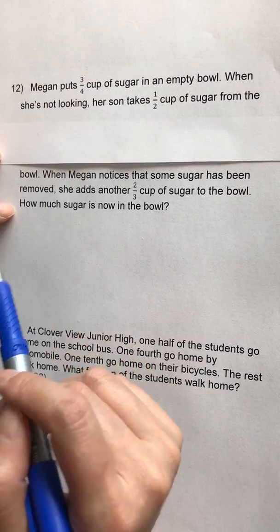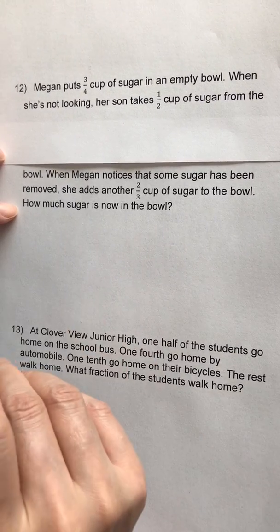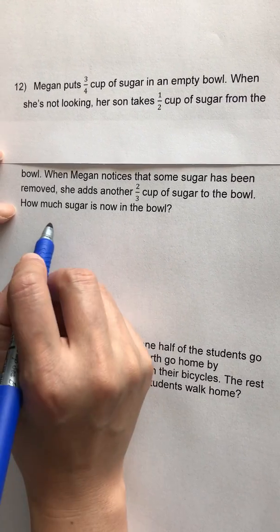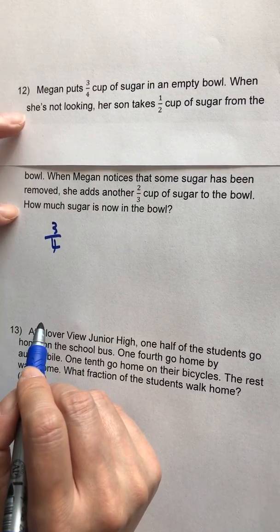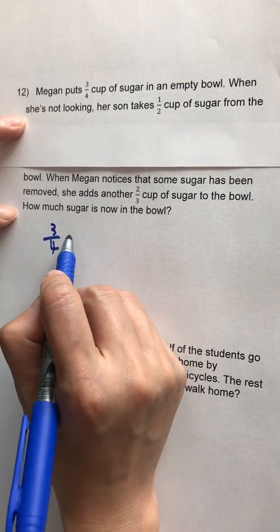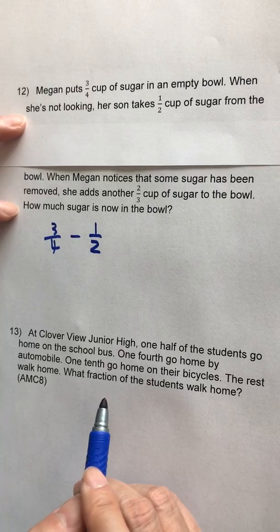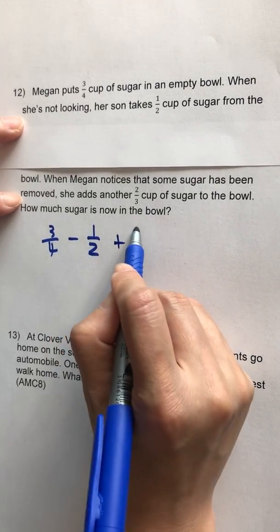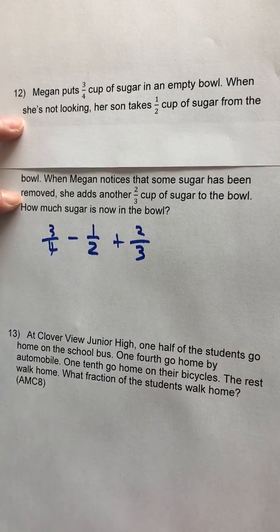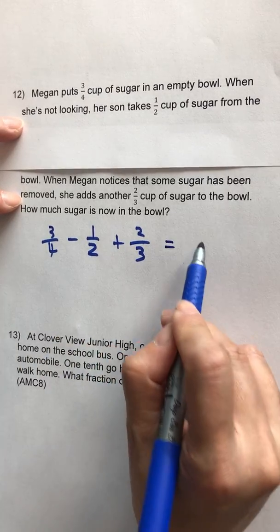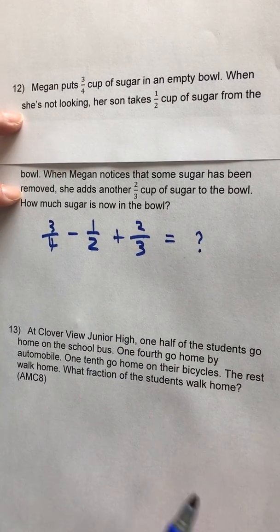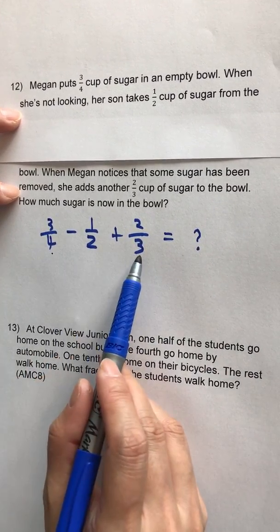This is basically adding and subtracting fractions. You start with 3/4. When she's not looking, her son takes away 1/2. When she notices, she adds another 2/3. So we need to find the final answer of this fraction. Again, the denominators are not the same.